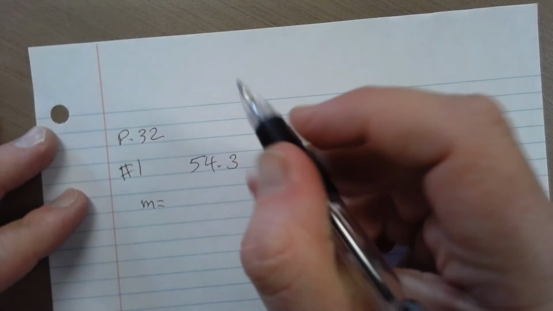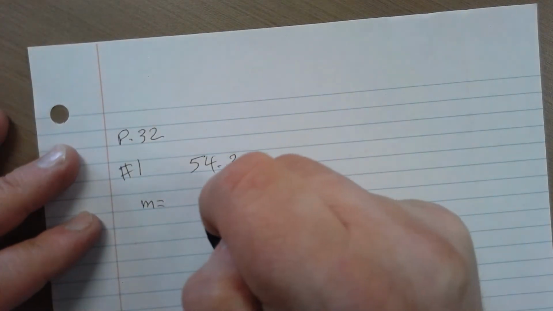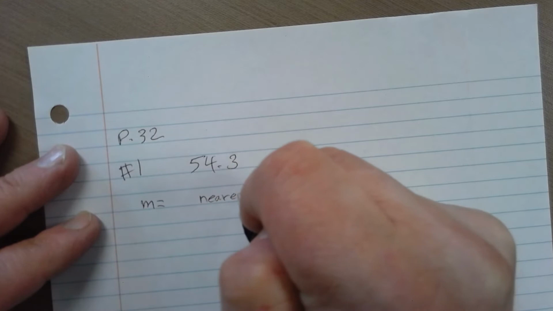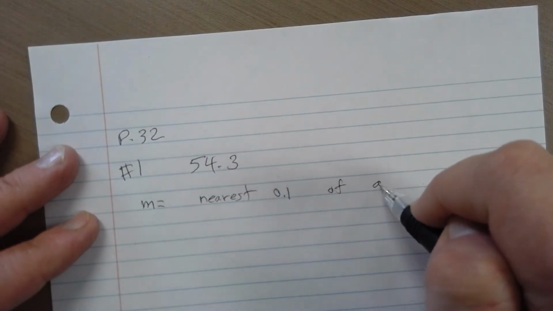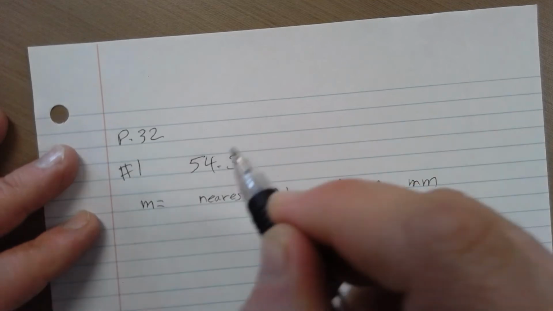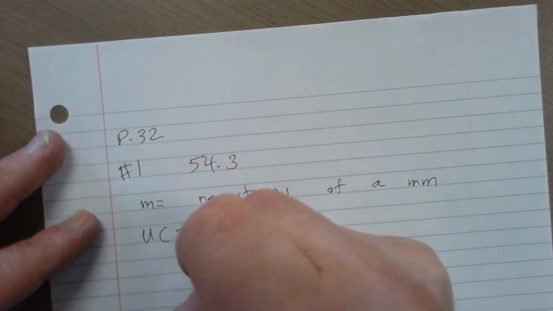So measurement is 54.3, nearest 0.1 or nearest tenth of a millimeter, mm, and UC, uncertainty, for millimeters, it's within the nearest 0.1 of a millimeter.